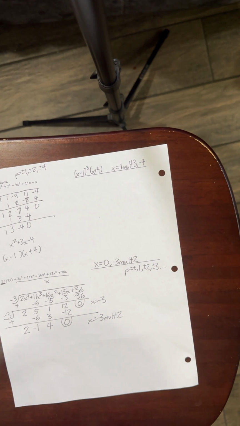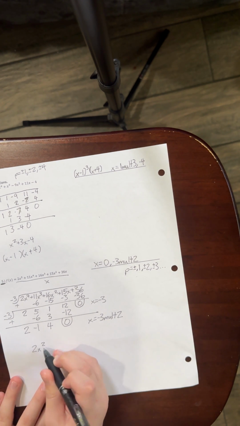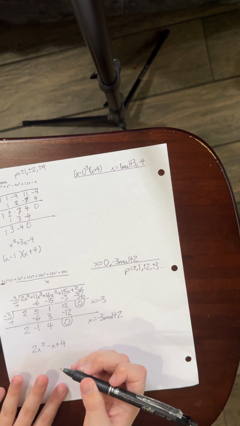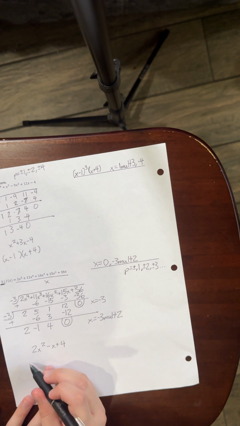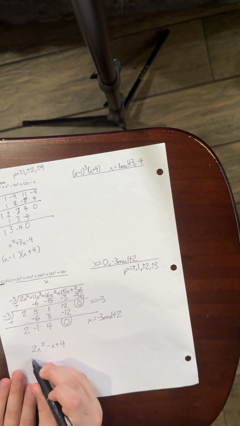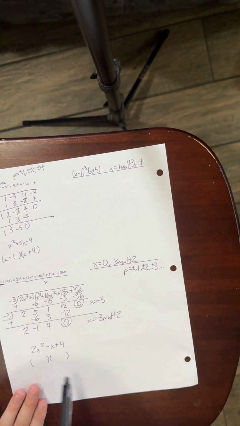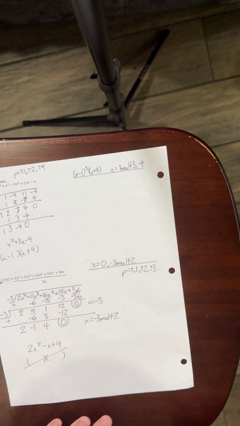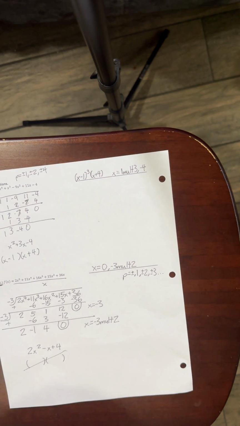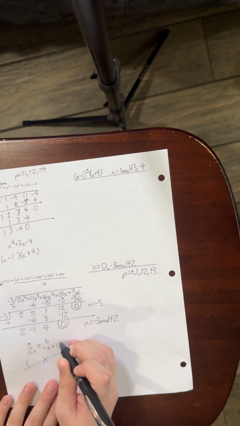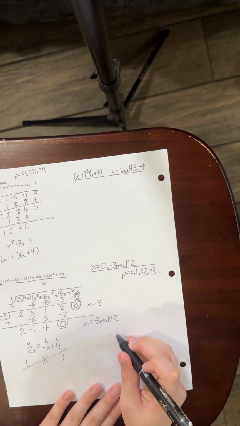Now, this is 2x squared minus x plus 4, which sadly, it would be much easier if this had a double bubble, but it actually doesn't, which means we have to go to the quadratic formula, which is negative b plus or minus the square root of b squared minus 4ac, over 2a.